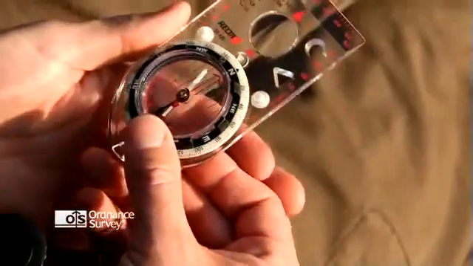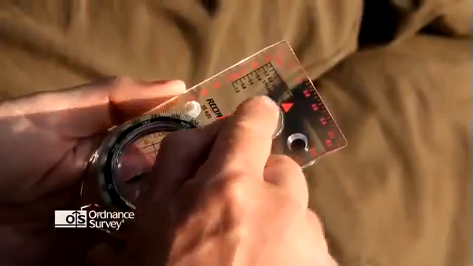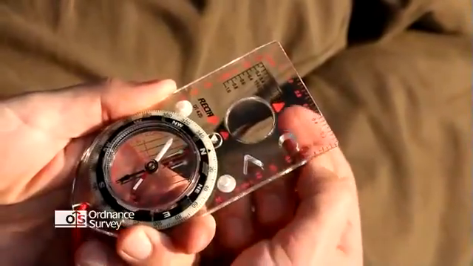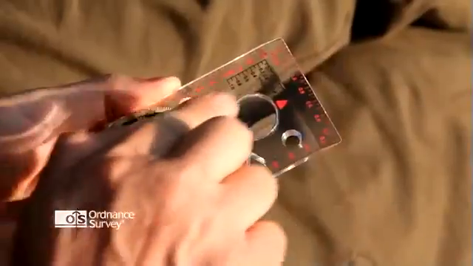On the base plate is the direction of travel arrow. It's this one running up the centre, and it does what it says on the box. It's this direction that you'll follow once you've taken your bearing.